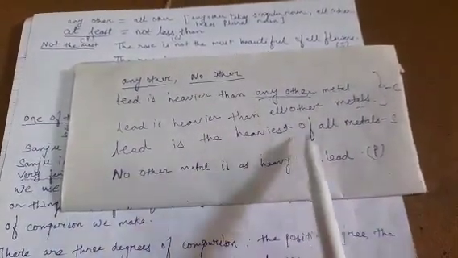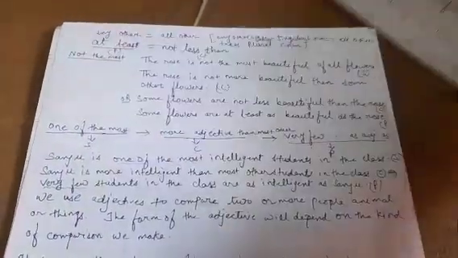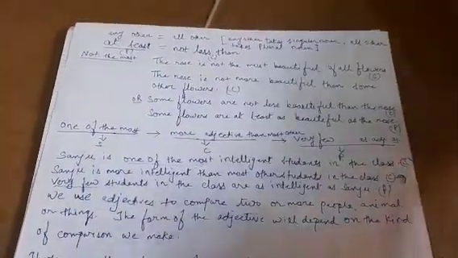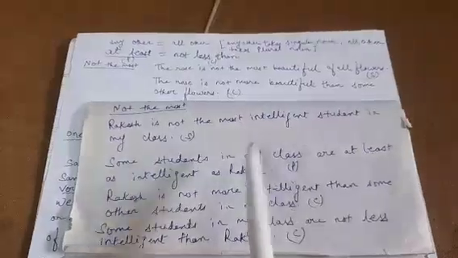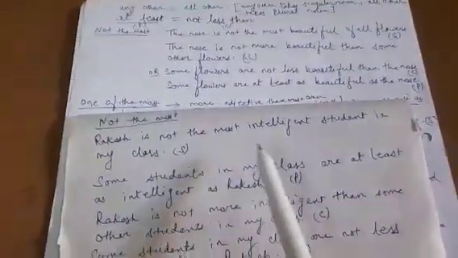Lead is the heaviest of all metals, which is the superlative degree. No other metal is as heavy as lead. It is in the positive degree. Next we have one more, not the most. So not the most, we have discussed with the rose example. One more example is there.